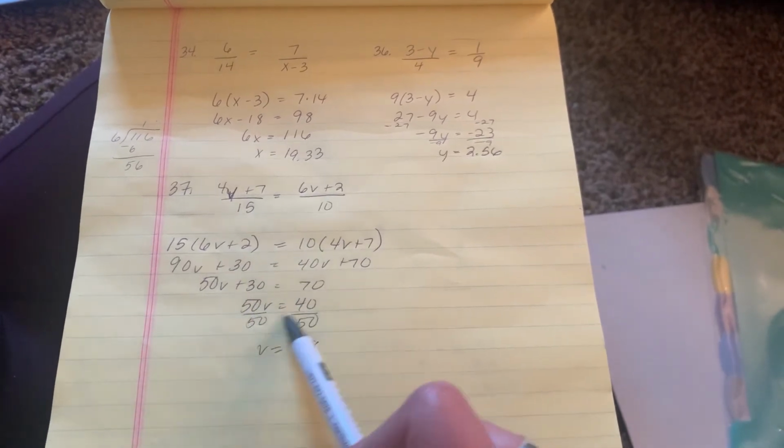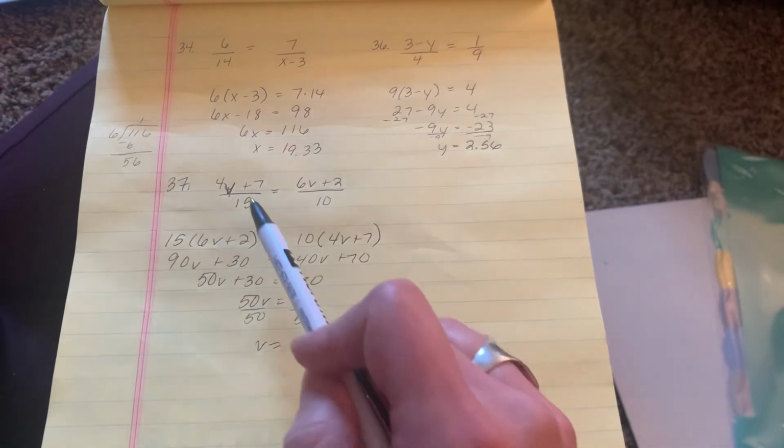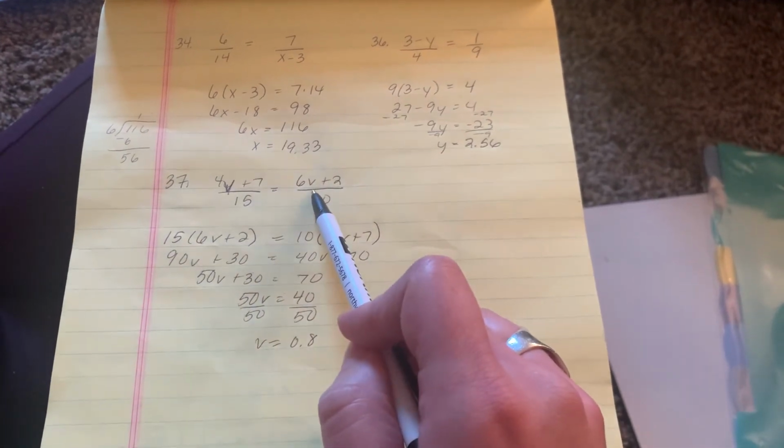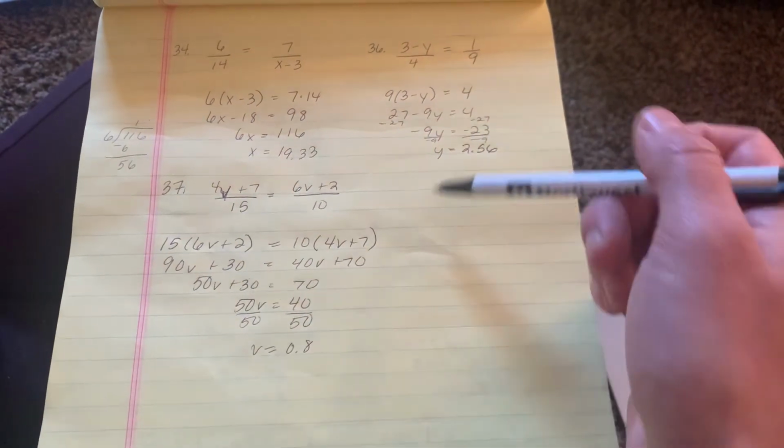If you weren't sure on a test, the beauty of math is you can check your work. You take 0.8 and you substitute it back into both ratios and see if they're equivalent. So those are those 8 problems.